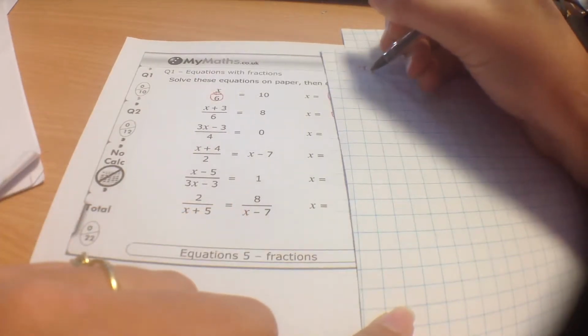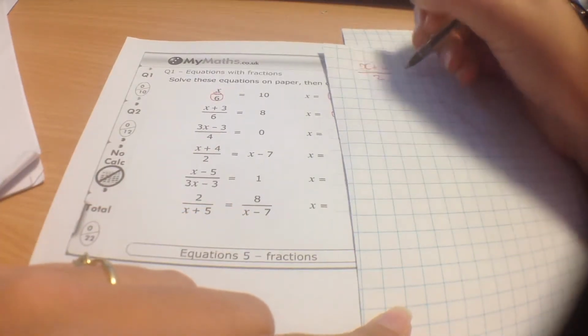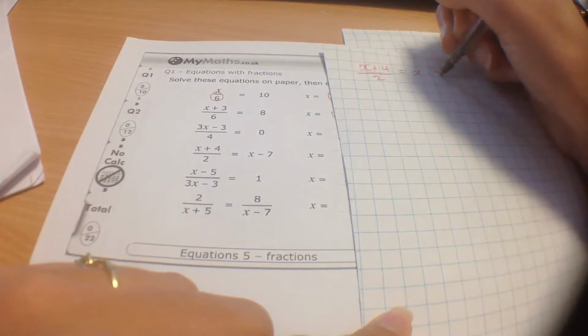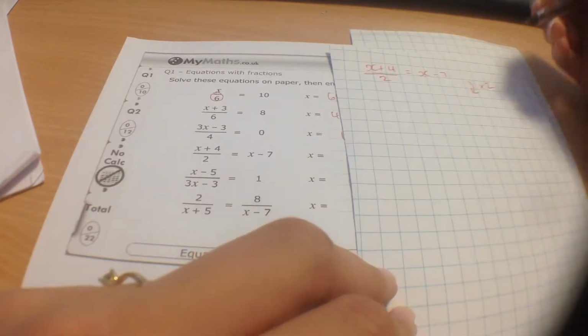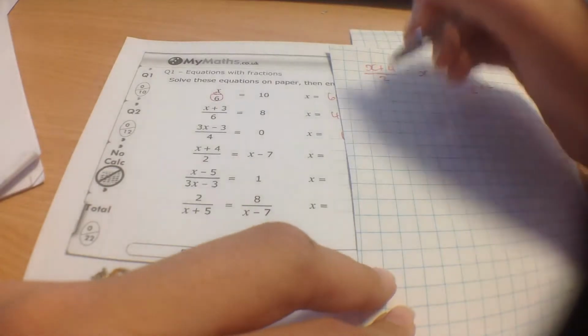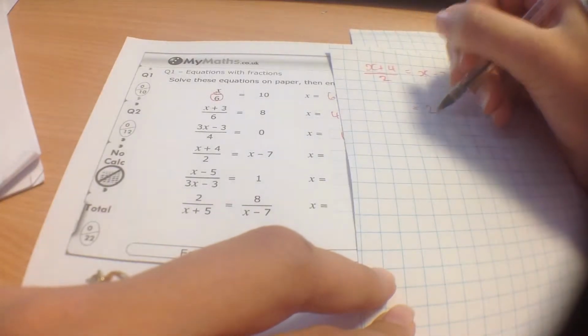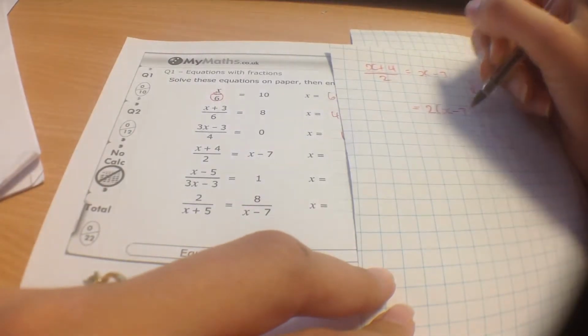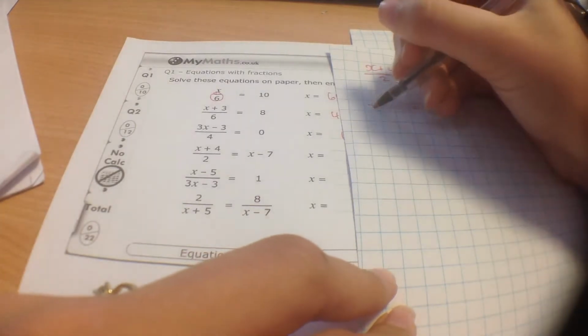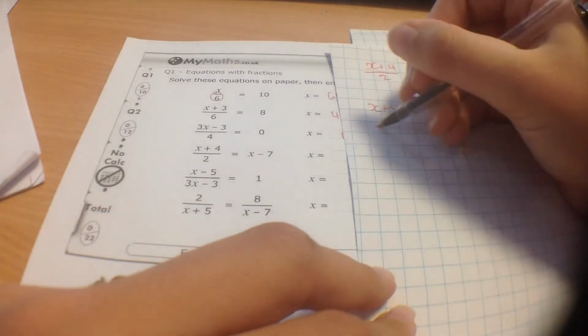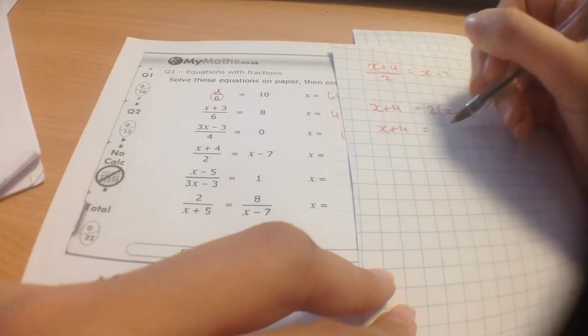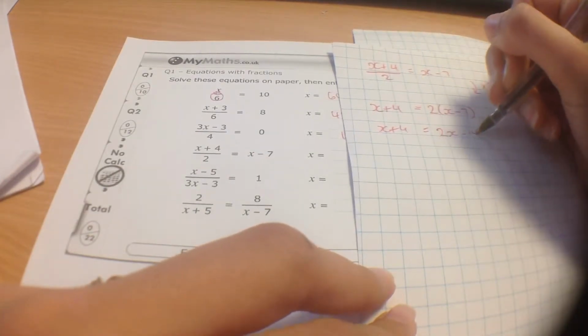Next we have x plus 4 over 2 equals x minus 7. Now this time when we multiply the right hand side by 2, we have to multiply everything on the right hand side. So a good way to remind ourselves of this and to show it to the examiner is to put the 2 outside a bracket. We then have x plus 4 equals 2x minus 14.